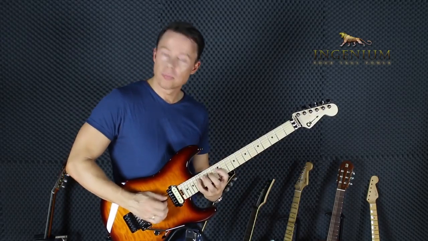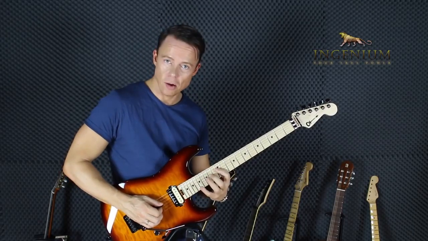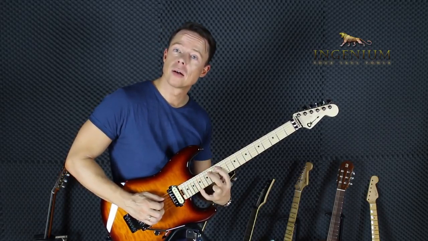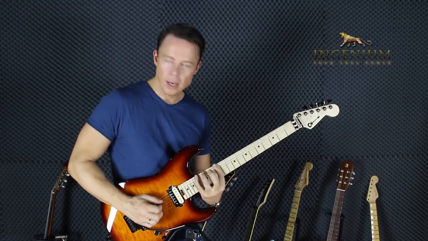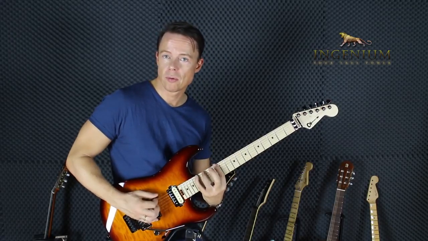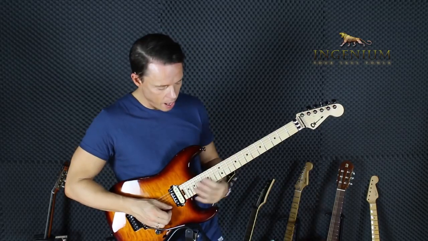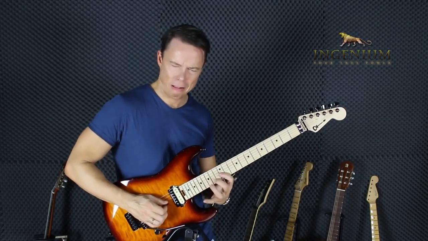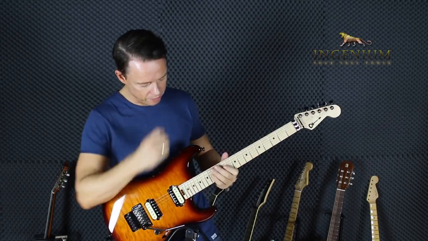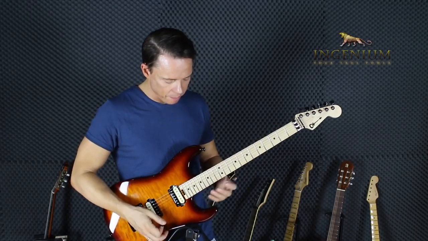But we had the 12th, 14th, and 17th on the G string, and the same thing on the A string, 12, 14, and 17. Same sequence. And then on the bottom string there, we have the 15th, the 17th, and the 12th. Right? So we have them all. A really effective sequence, and you can do a lot of sequences, as I said.